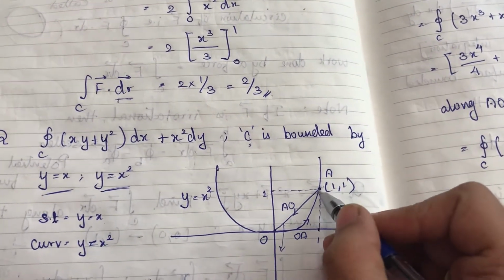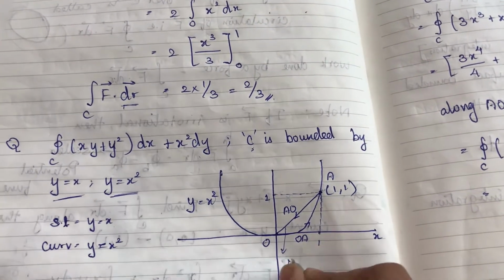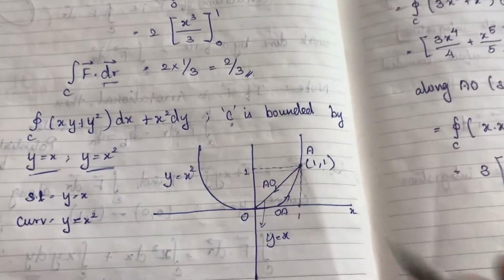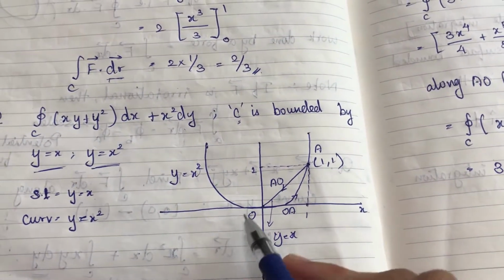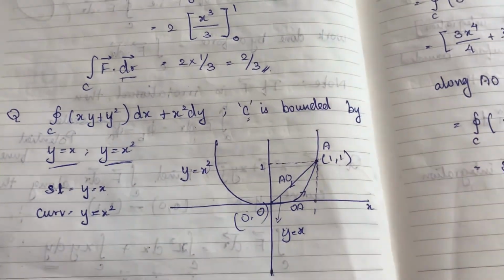I am drawing along the line point here. This one is y equal to x, the straight line. So you can see here I have got 1, 1 and 0, 0, so I have got the limits here.